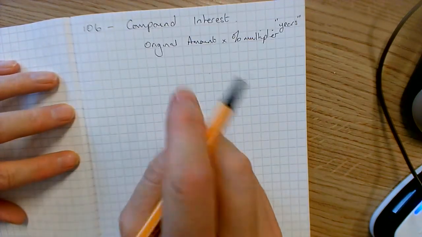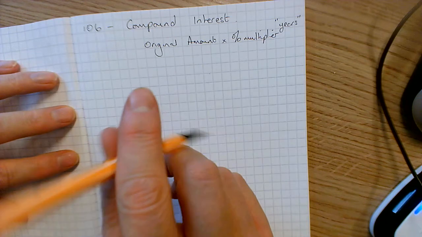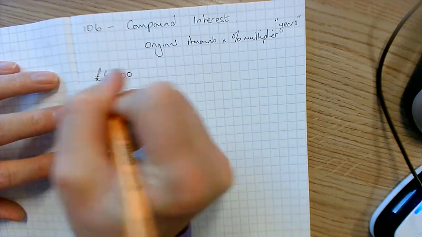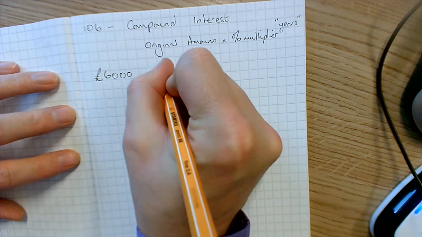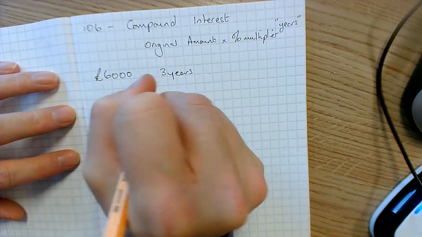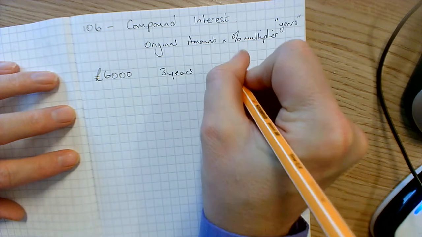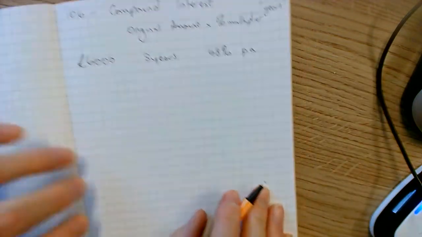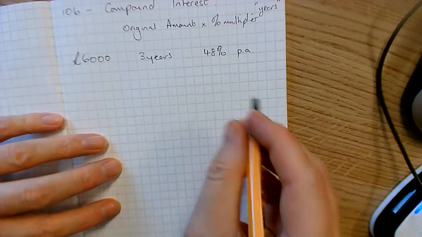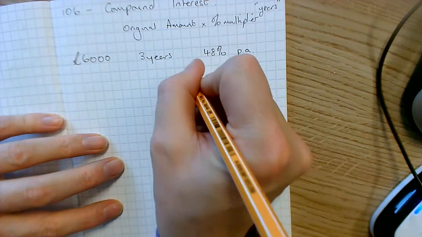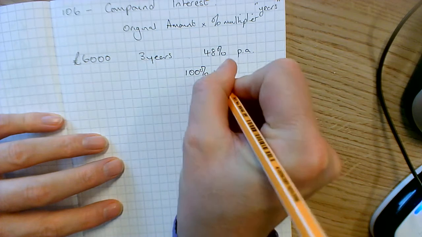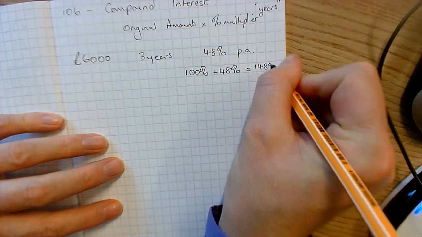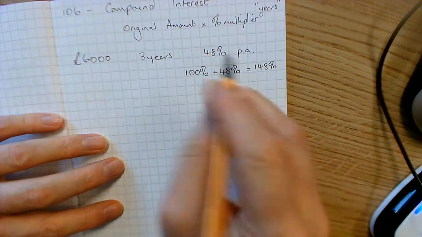So my first question says the future value and compound interest if £6,000, so we'll start with 6,000, is invested for 3 years at 48% PA, so that just means per annum, so that means every year, so you get the 48% more. Now if you get an interest of 48%, you start with the 100% amount, you add on your 48%, and that's 148% at the end of every year from the stuff that you had before.